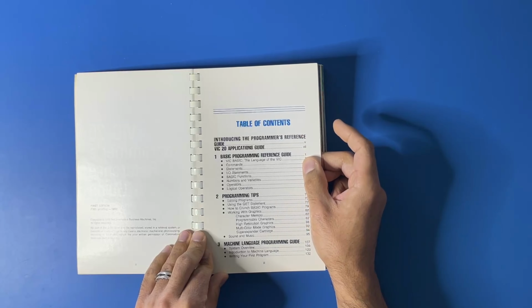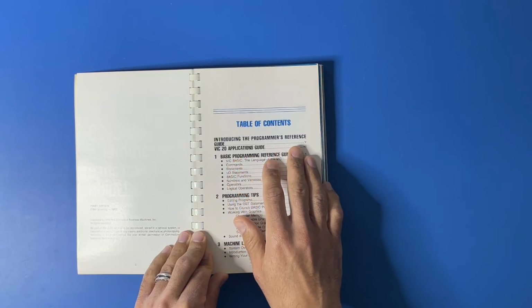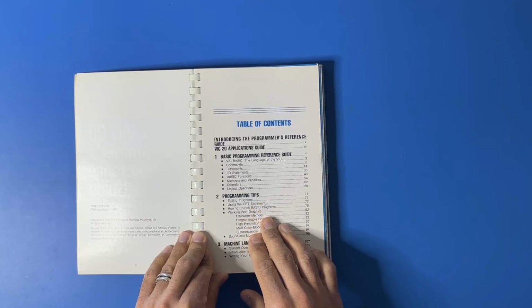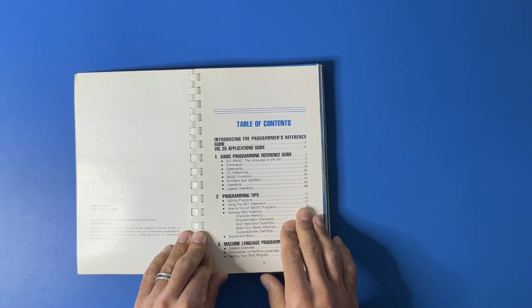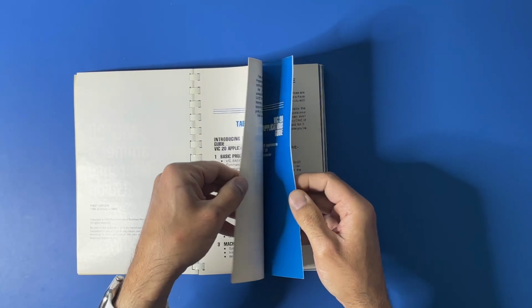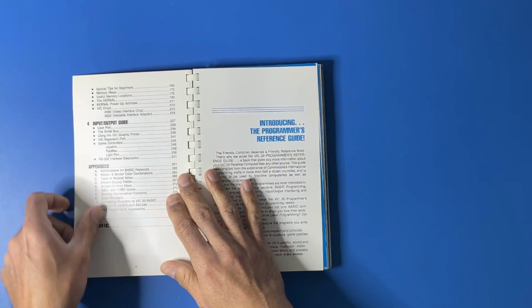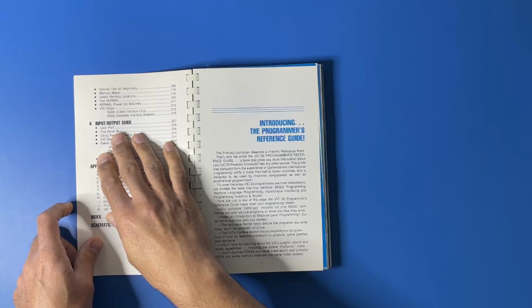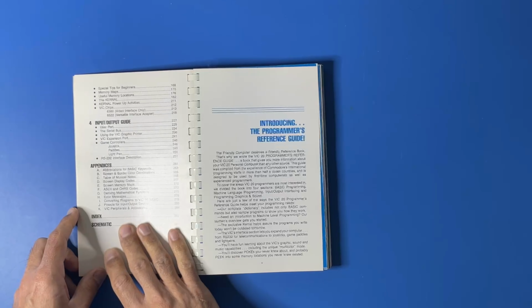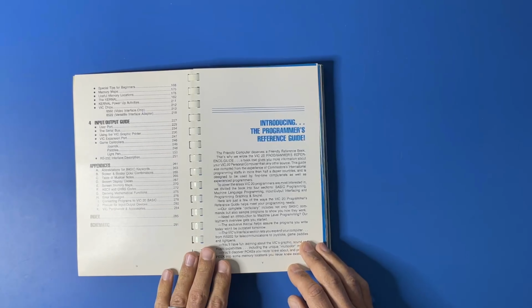Taking a quick look at the table of contents, we've got the BASIC programming reference guide, programming tips, so I guess programming tips related to BASIC, and then the machine language programming guide, followed by the input output guide and appendices, then an index and a schematic.